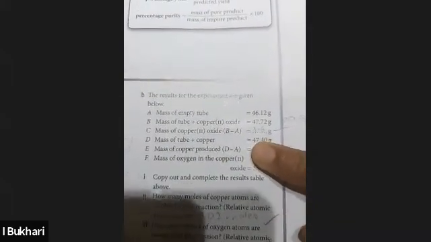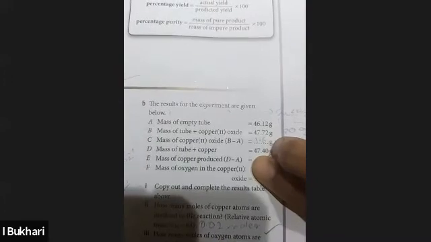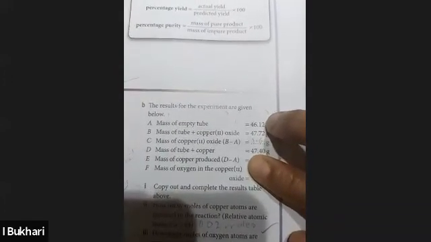Okay, the results for the experiment are given below. What are these results? The mass of the empty tube is this, the mass of the tube plus copper oxide is this, so what would be the mass of copper oxide? You will subtract 46.12 from 47.72, and you will get the mass of copper oxide. Then at the end of the reaction, they are weighing the mass of tube and copper again, so the mass of copper would be 47.40 minus 46.12, because you want to cancel out the mass of the tube.